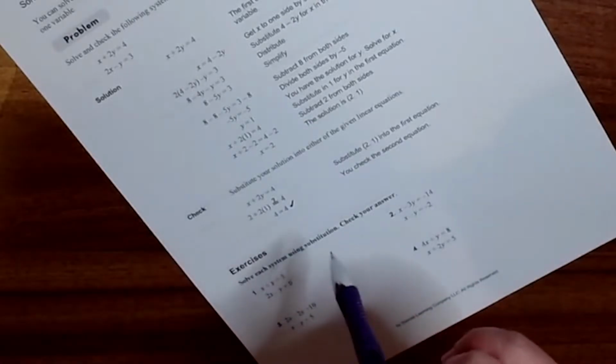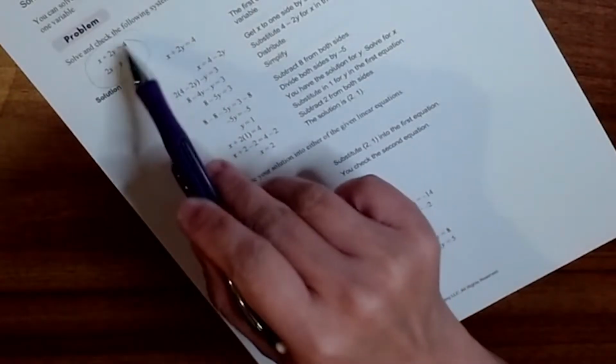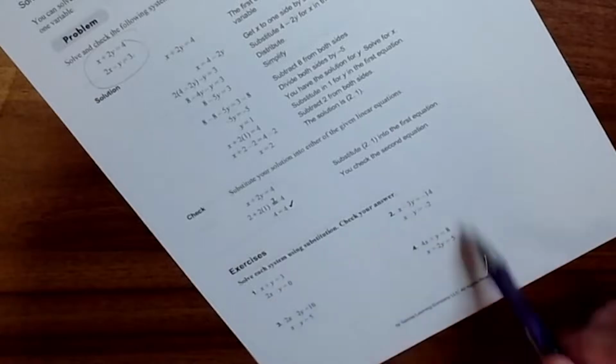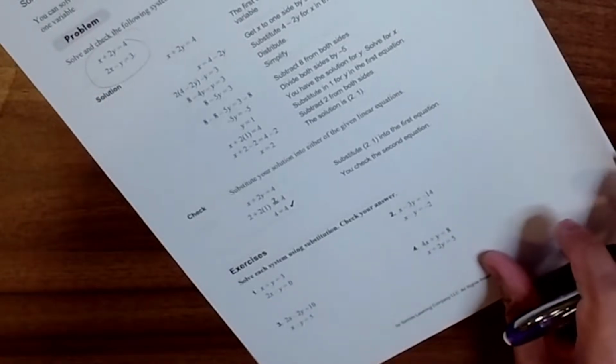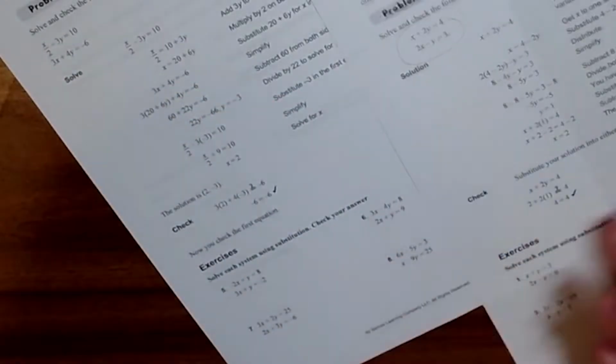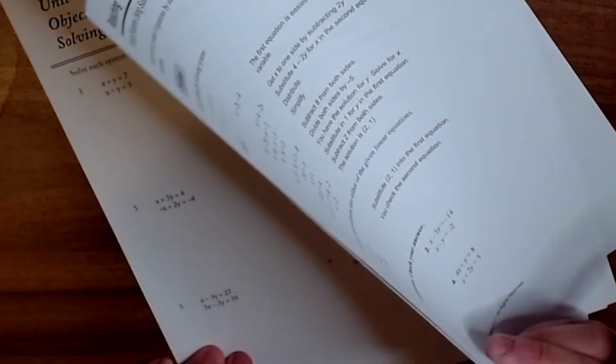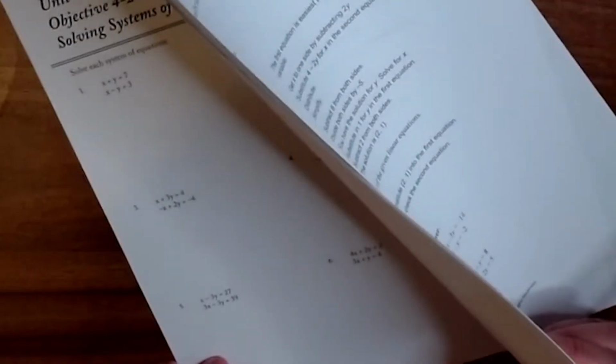Essentially, when I have stuff like this where it looks like one of the variables isn't isolated, like none of these variables are isolated, I would always use elimination. Same thing here. None of the variables are isolated in any of these questions. So I would have used elimination.